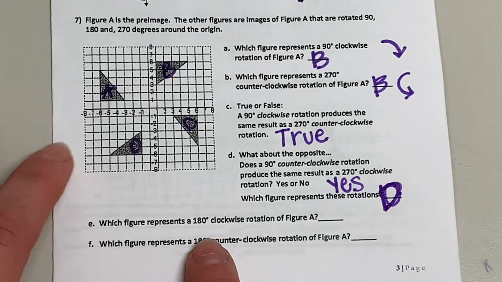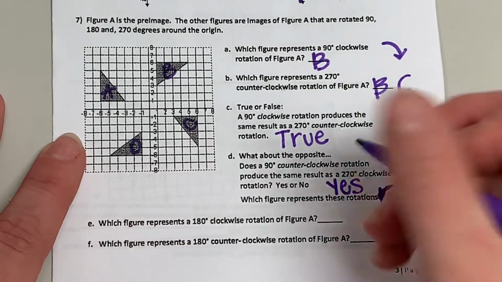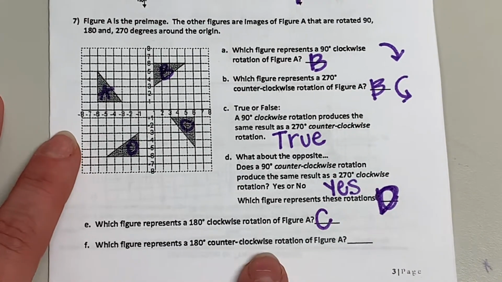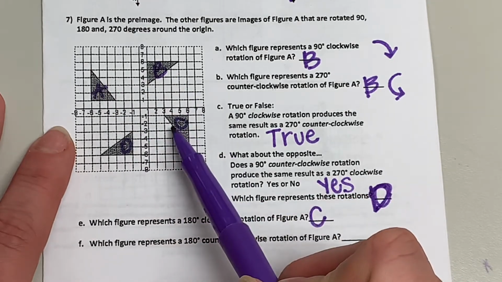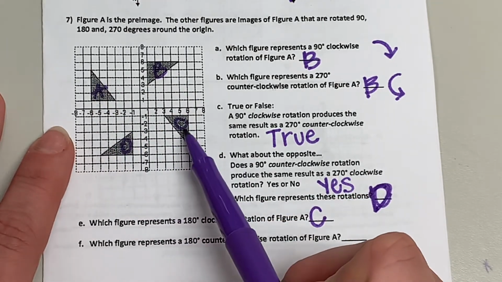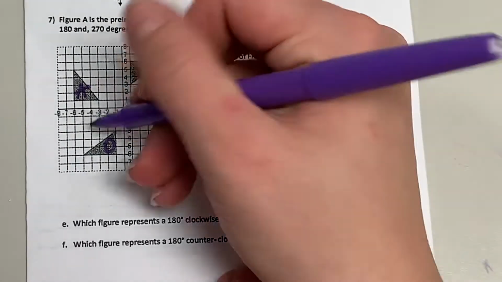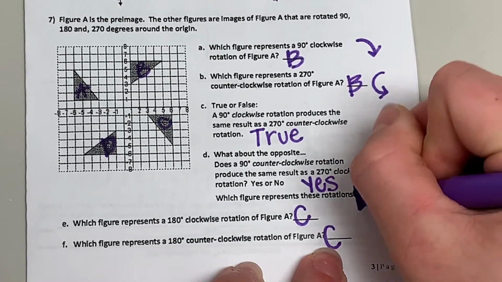Which figure represents a 180? So if we go backwards to C. Which figure represents a 180 counterclockwise? So clockwise 180 and counterclockwise 180, they both result in C. This is figure D from earlier. Make sure you make that correction with me.